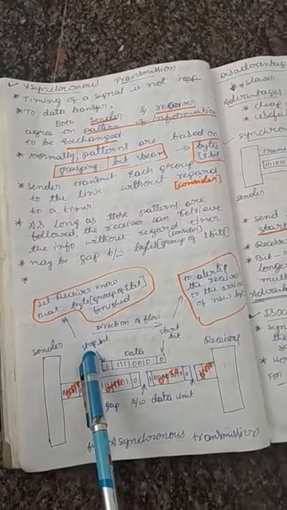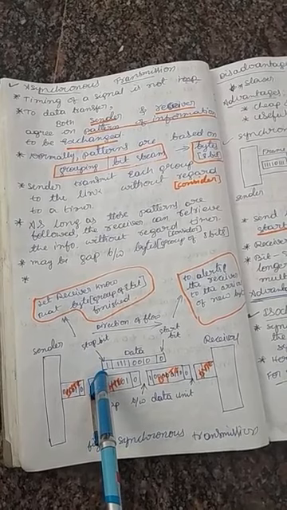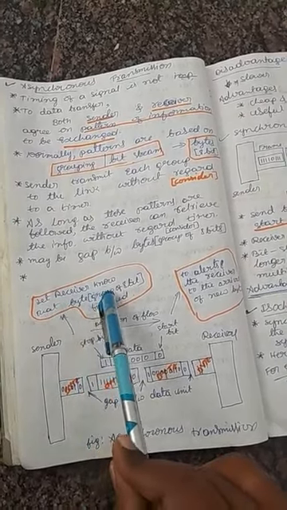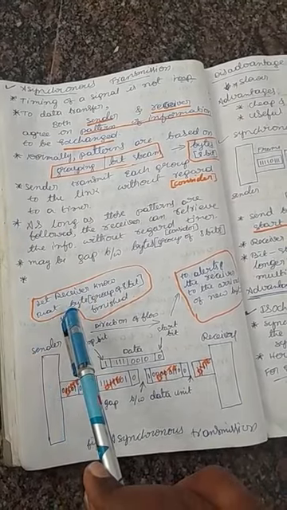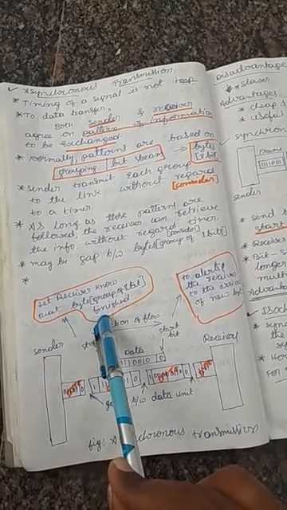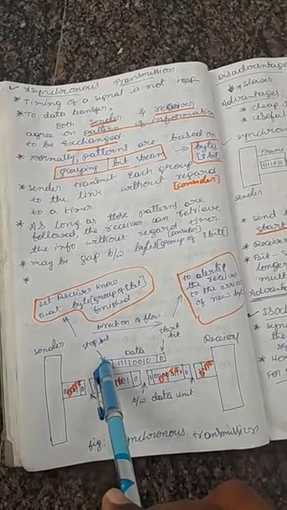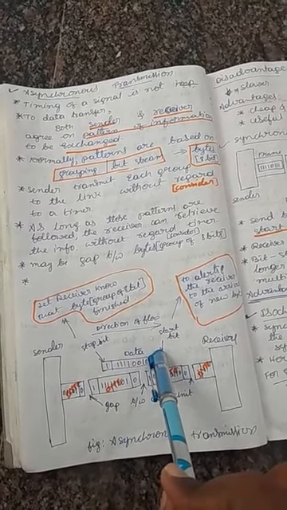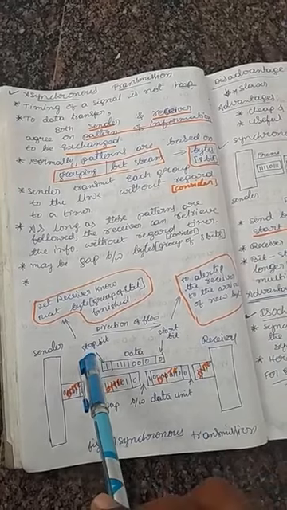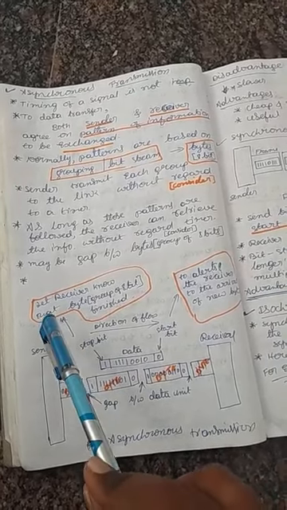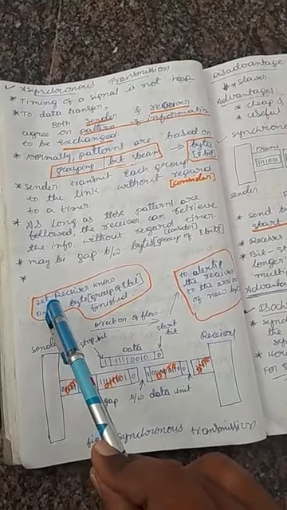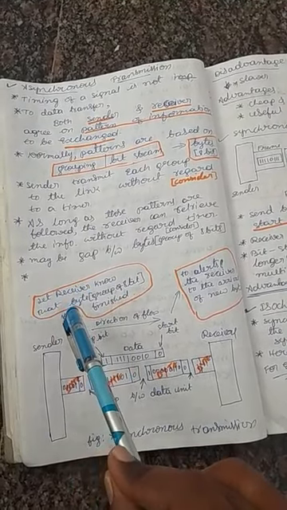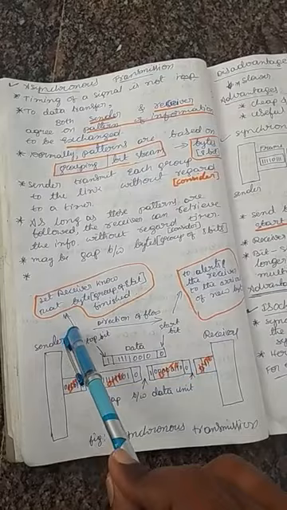What is the use of the 1 bit at the end? It lets the receiver know that the byte is finished. The bit 1 gives the information to the receiver that the byte is finished or over.